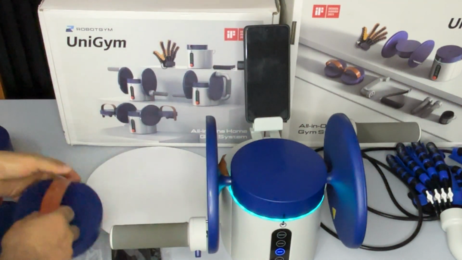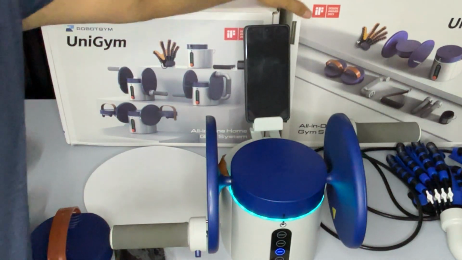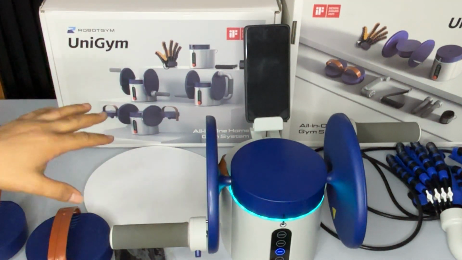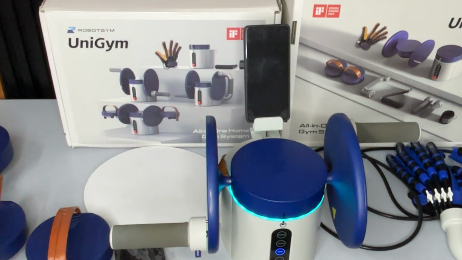And these are all the attachments, and this is the Design Award 2005 device, an all-in-one compact, all-in-one robotic gym, the UniGym device by Biotonics Care International.